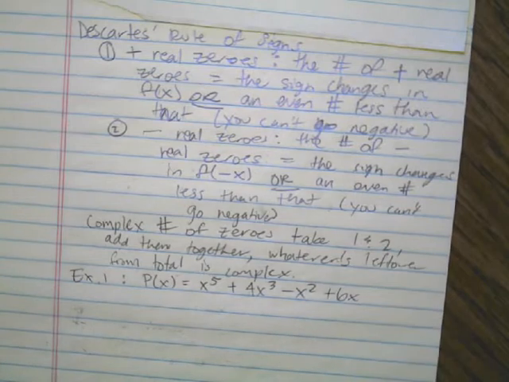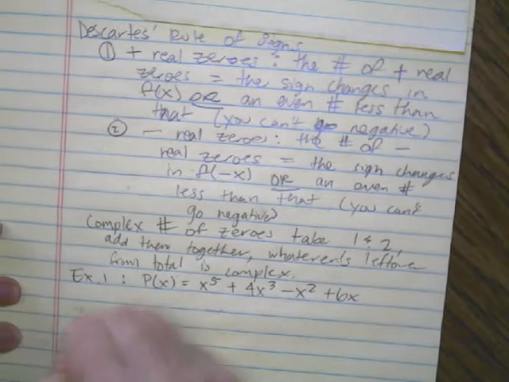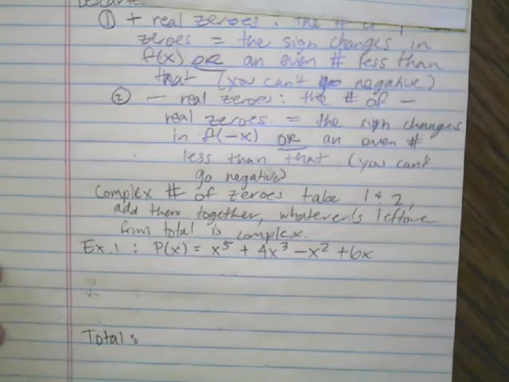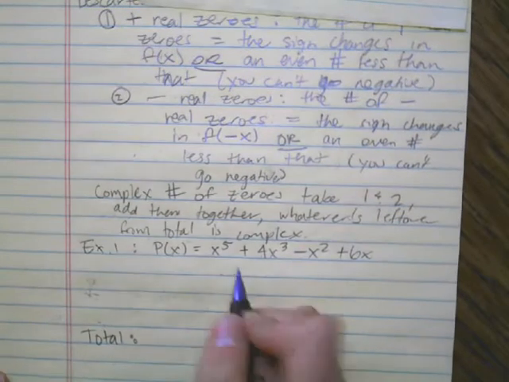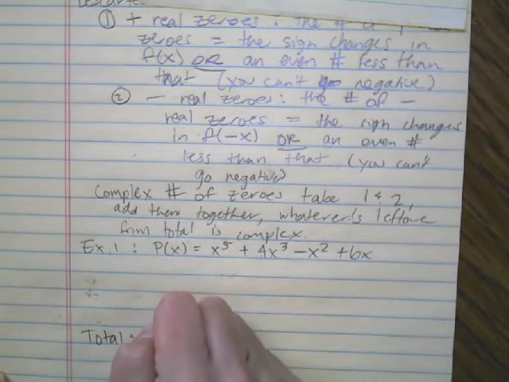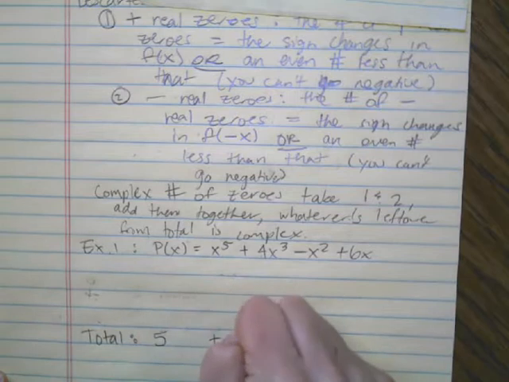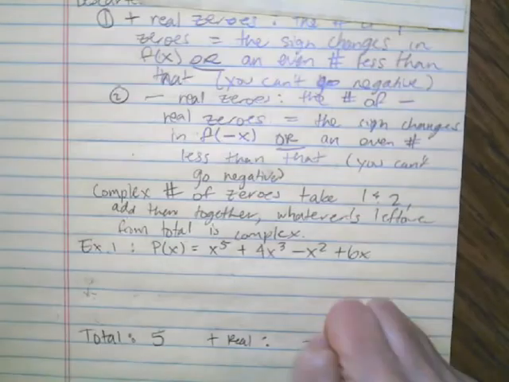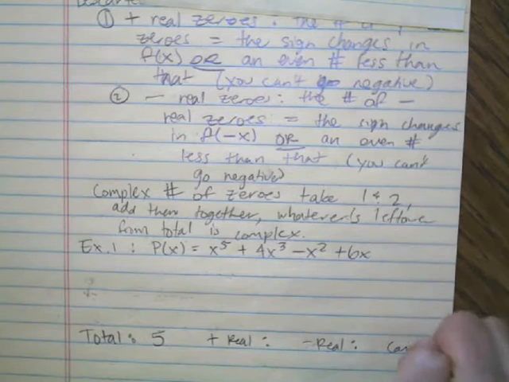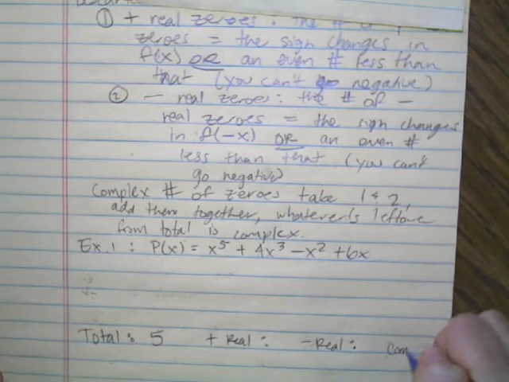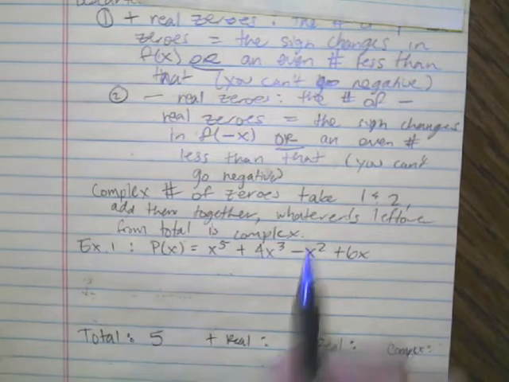Alright, so I'm going to find out the total first of all. It's the same as the degree, so what's the degree? The highest exponent, 5. Okay? So the total is 5, positive real, negative real, and then complex. I'm just going to write it smaller. Now to find the total, we just take the degree.